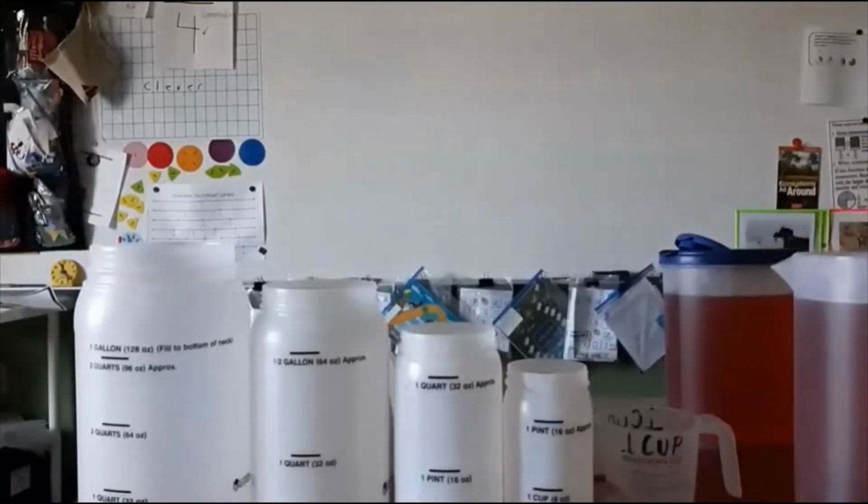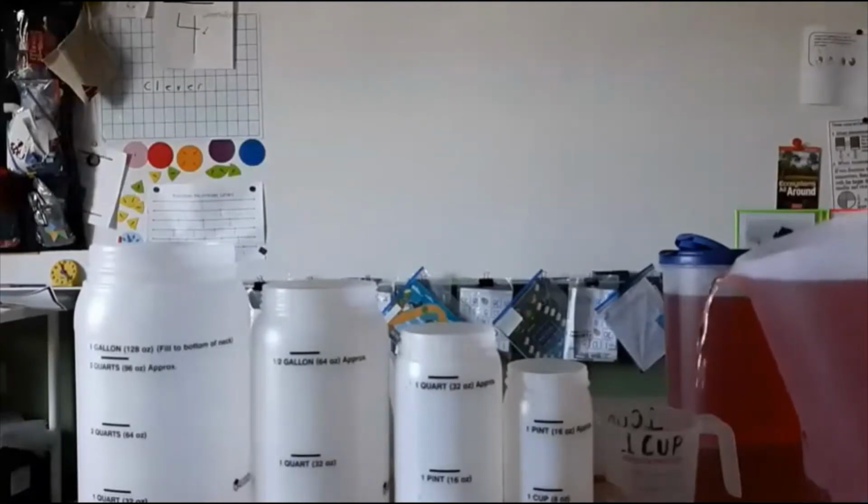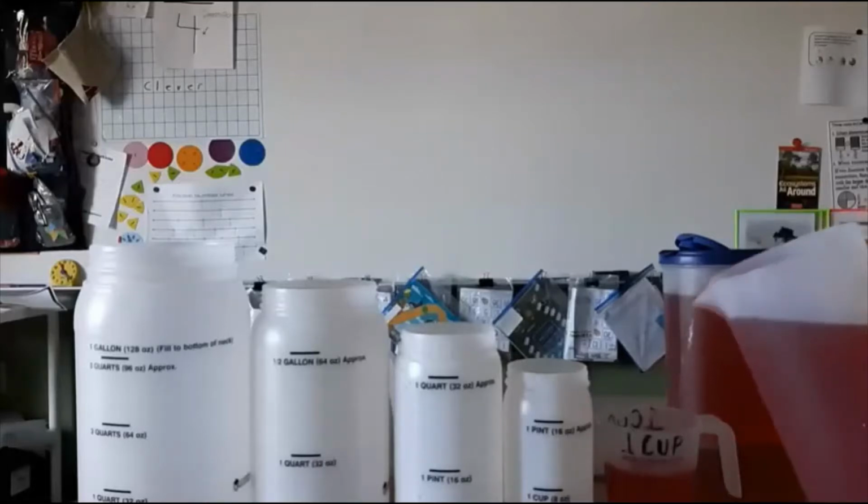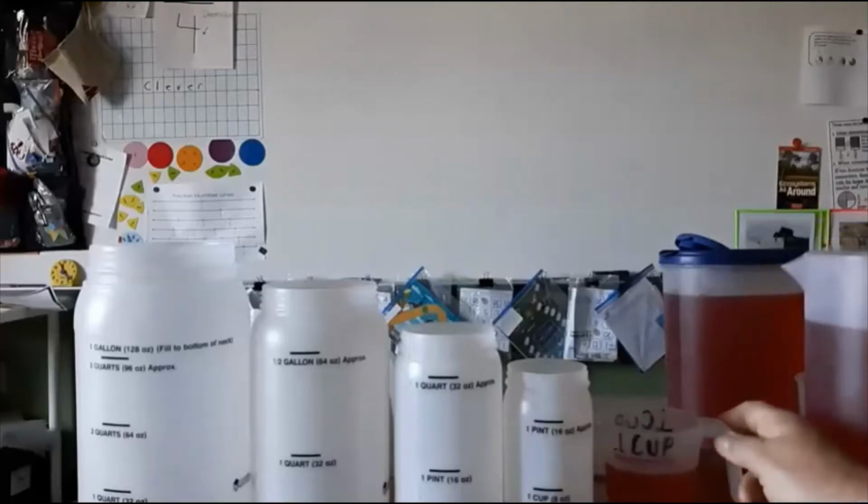So first thing we're going to do is see how many cups there are in a pint. So I'm going to go ahead and fill this measuring cup up to 1 cup with my food coloring water.